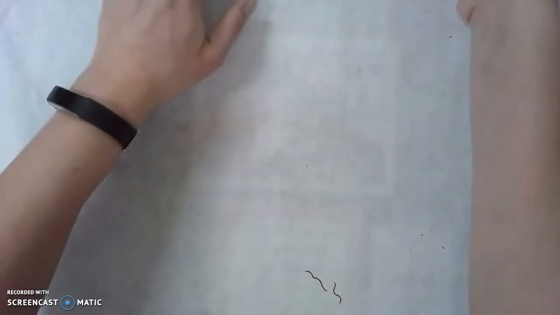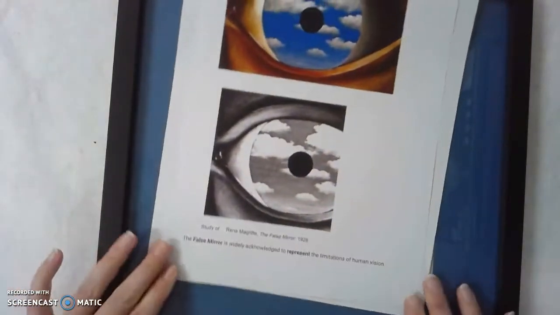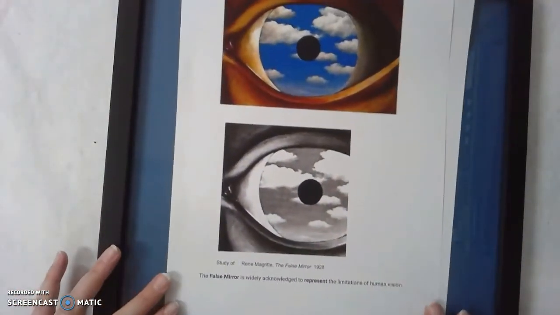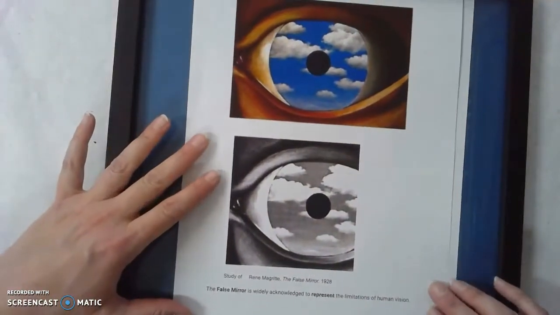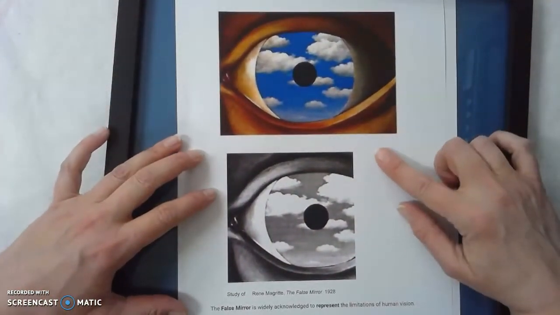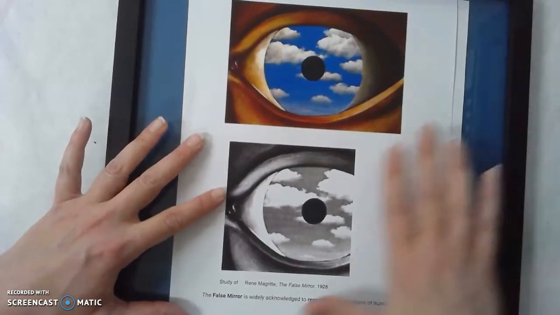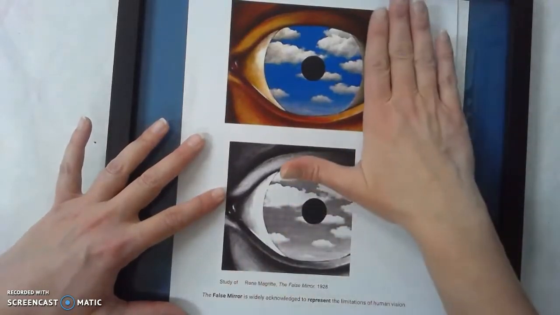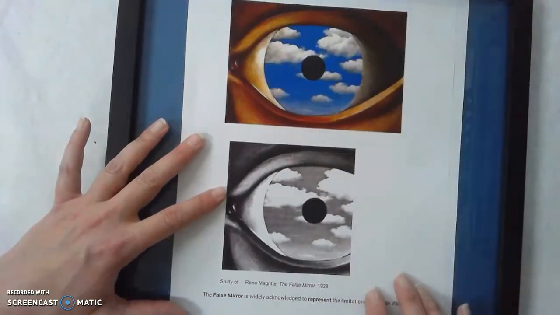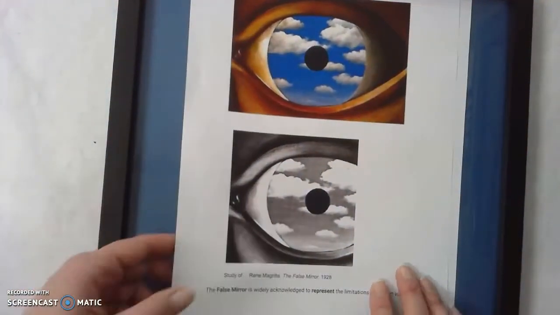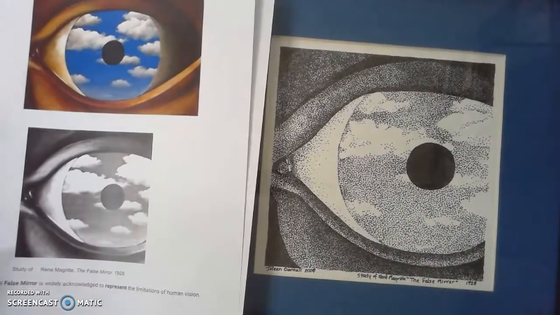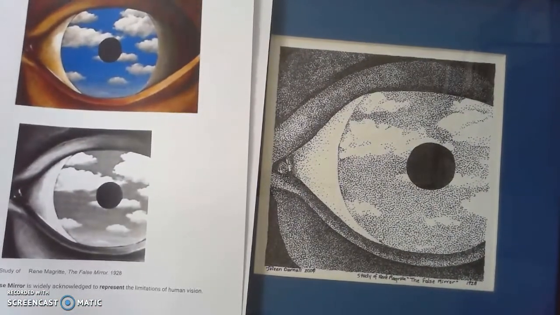You could also find a painting online that you like. So this one here is a study of the false mirror. So this was a surrealist painting at the top. And then what I did is I ended up cropping it so I didn't have so much of that at the eye. So I cropped it, and then I had a nice range of value. And then here was my finished image of that.